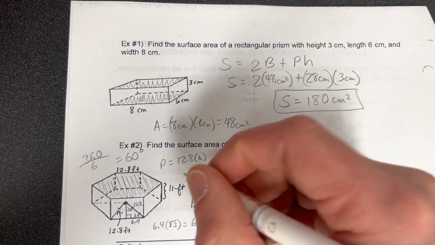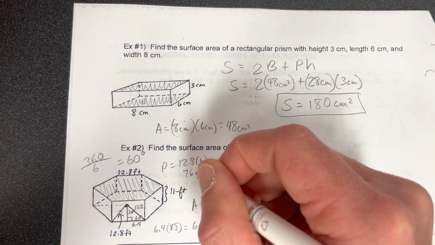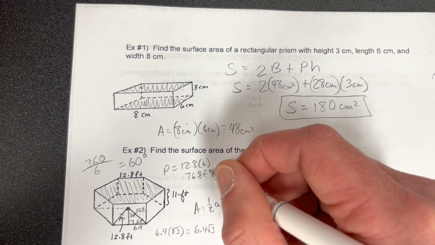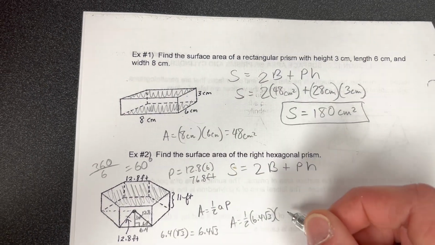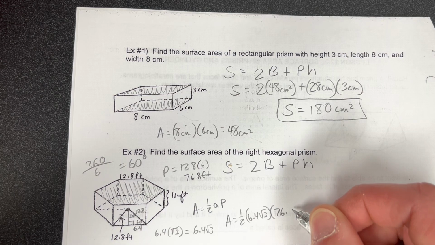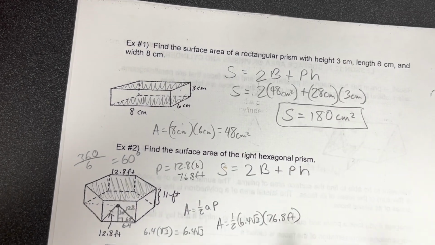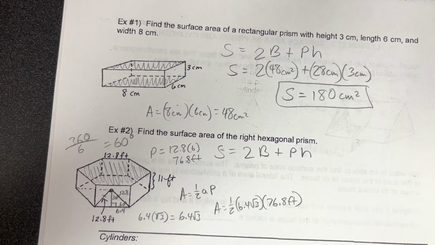So it's going to be 76.8 feet. So 76.8 feet will go right there. And I can simplify this out.